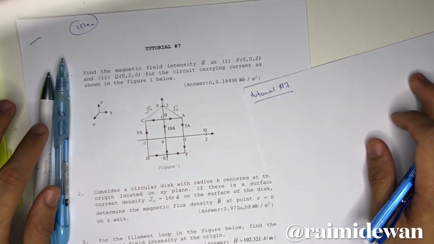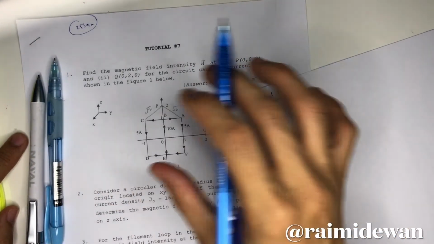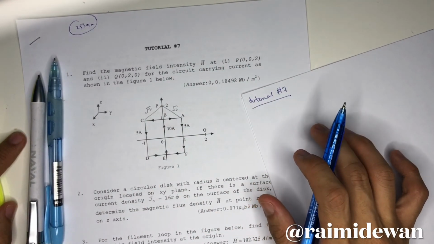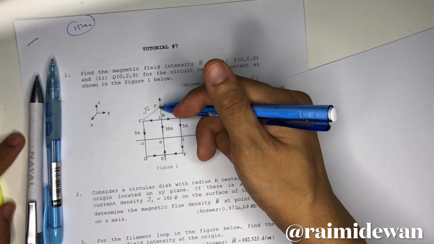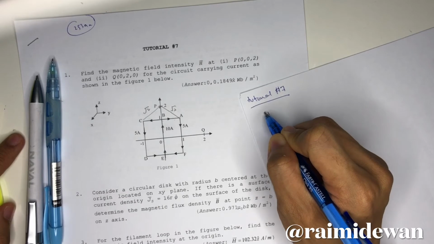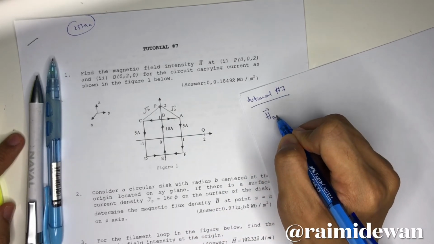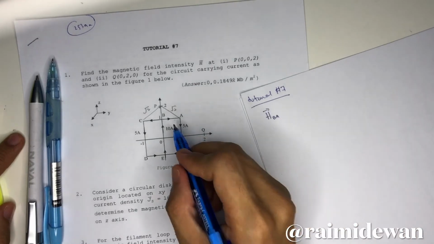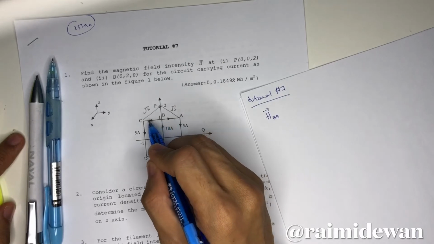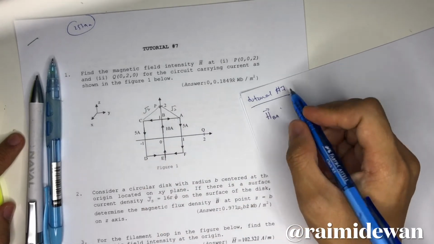Because of the symmetrical nature, the electric field intensity looking from this point is actually 0. For example, if you want to see the field going from B to A, it is the opposite of H going to BC.